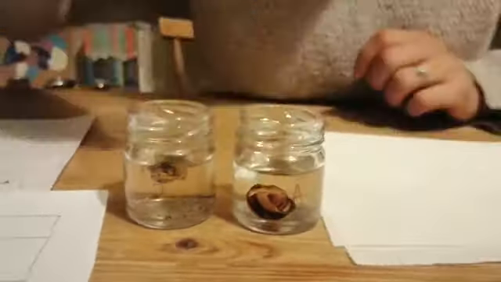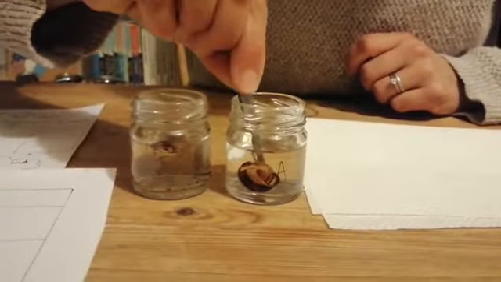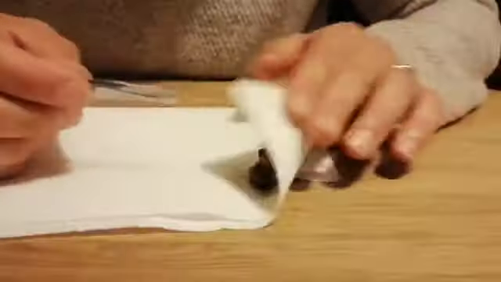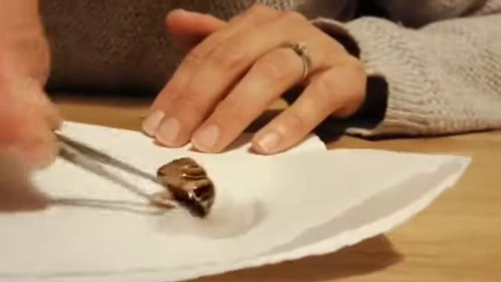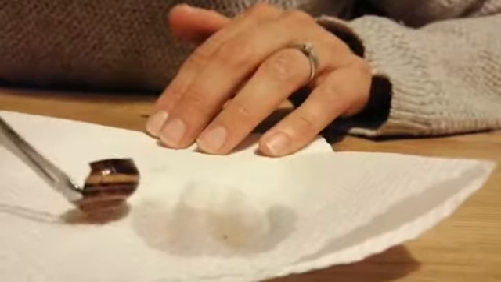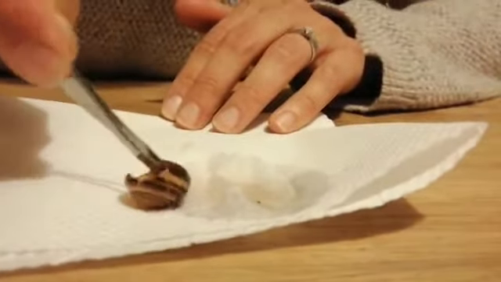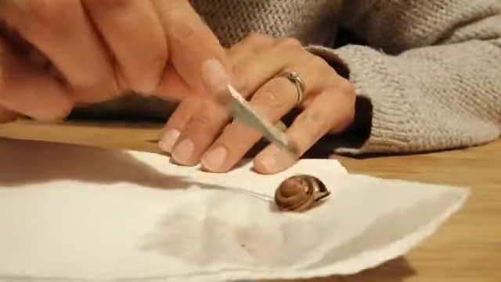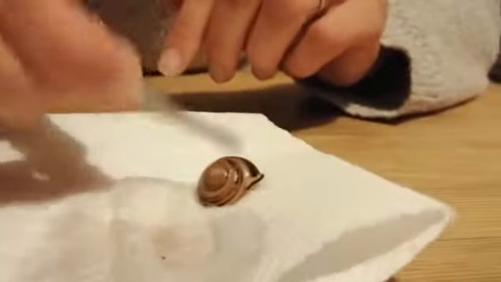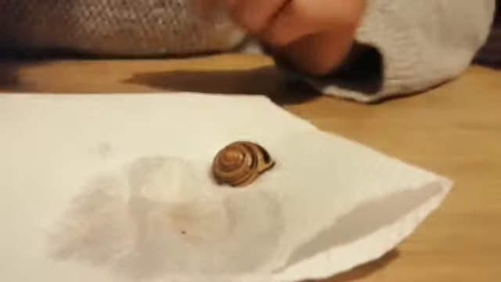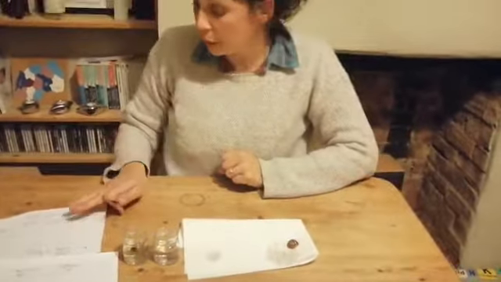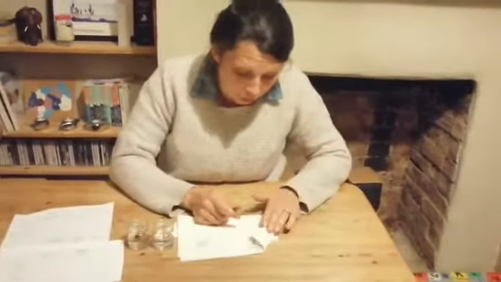All you're going to do is, using a pair of tweezers, remove your snail shell from your jar. So this is the one that was in pure water, or just normal tap water. If you look at the video from yesterday, you can see it already had a hole in. There is actually no change in this snail shell at all from yesterday. It's still hard, it's still in one piece, and there's no change at all. If you're weighing it, dry it off, pop it on your scales, weigh it and fill in your table.